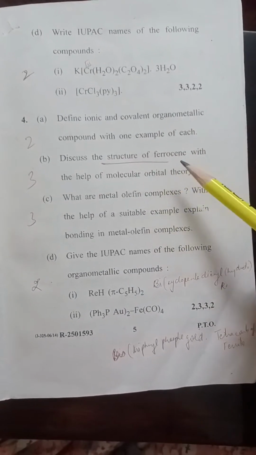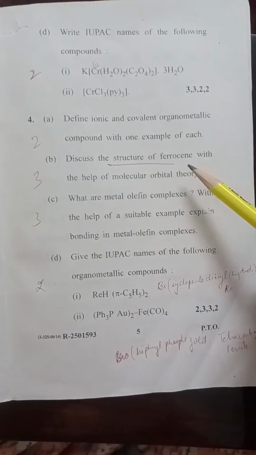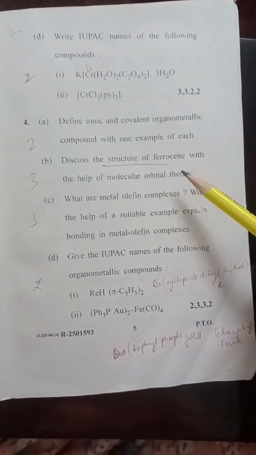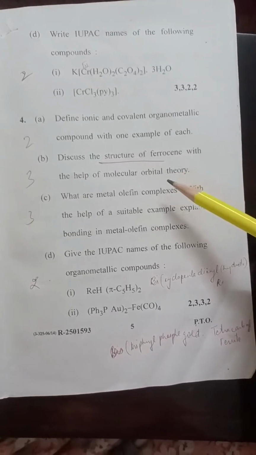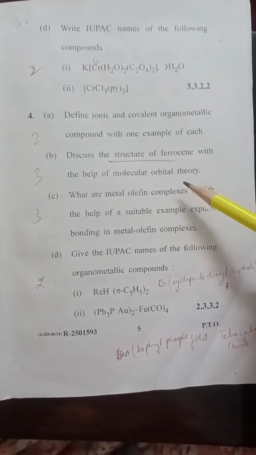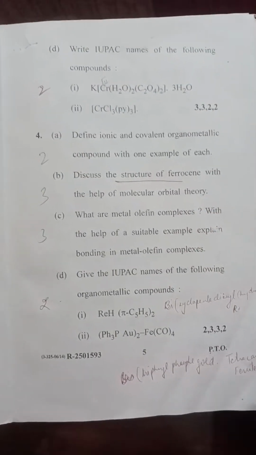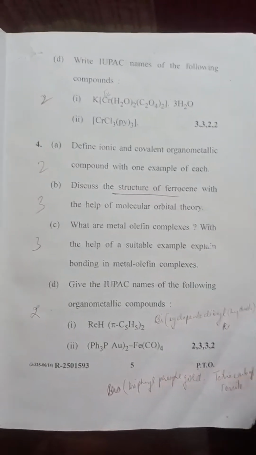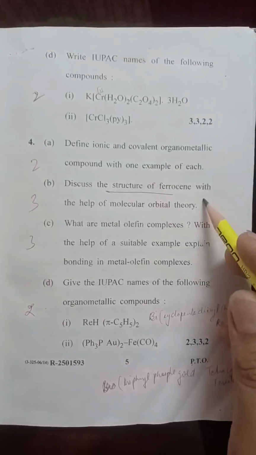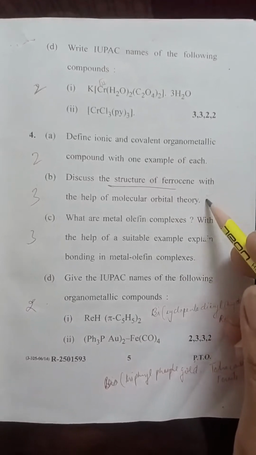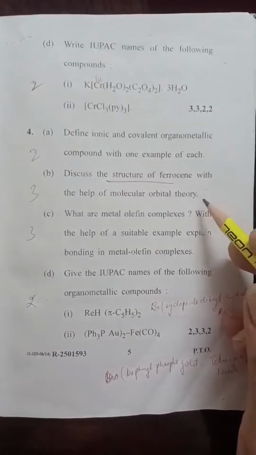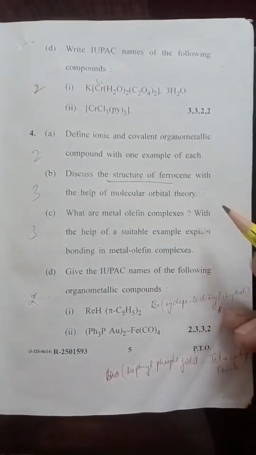Discuss the structure of ferrocene. Again, it is very important, the structure of ferrocene. It can be asked on the basis of VBT or on the basis of molecular orbital theory. So you have to tell which type of compound it is. On the basis of molecular orbital theory, this is a different explanation. On the basis of VBT, everything is given in your textbook. You can refer from there.